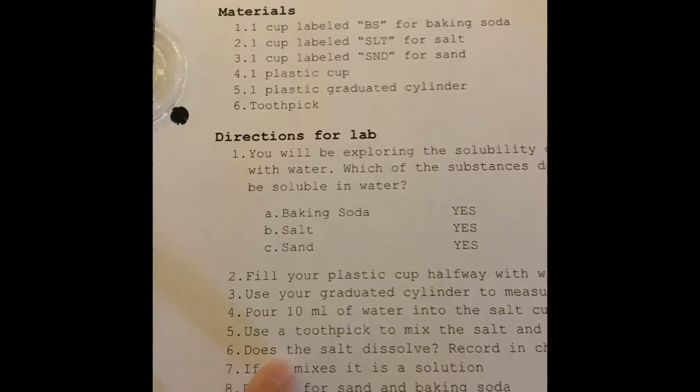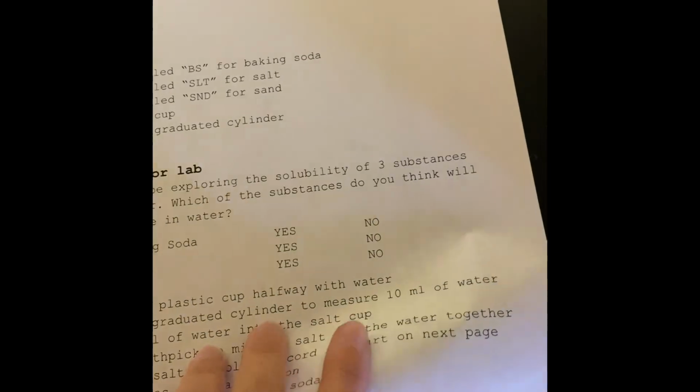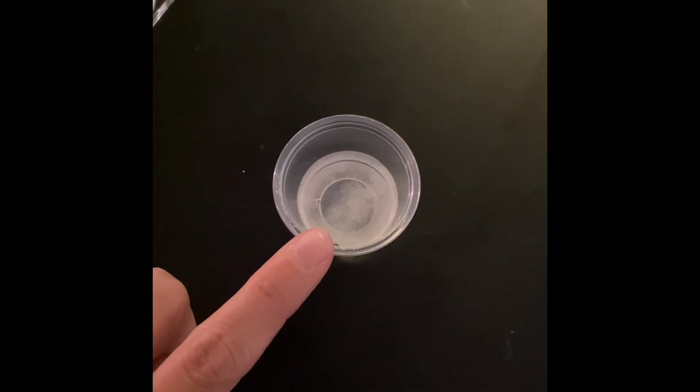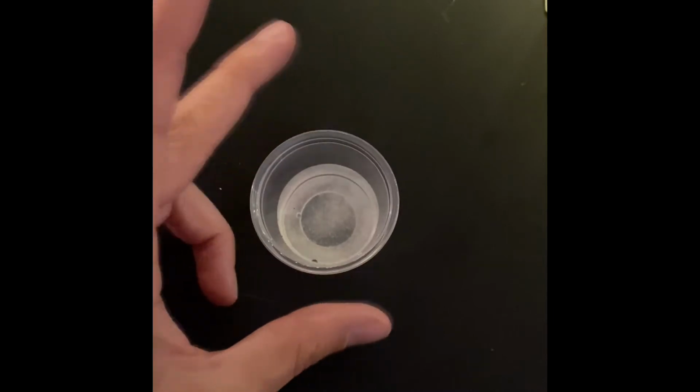All right, number 6, does the salt dissolve? Record in the chart on the next page. So I'm not going to stir it completely because, again, I don't want to give it away. But stir and stir and stir this until you think you can stir it no longer and see if the salt will dissolve in the water.